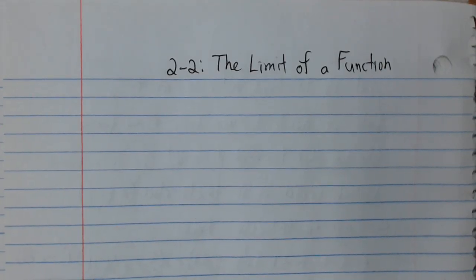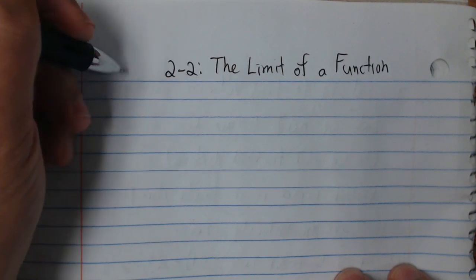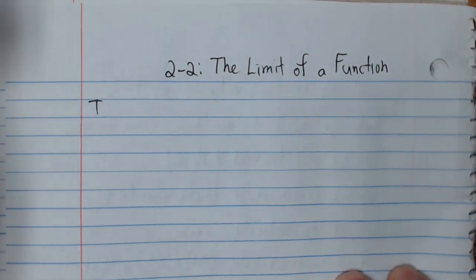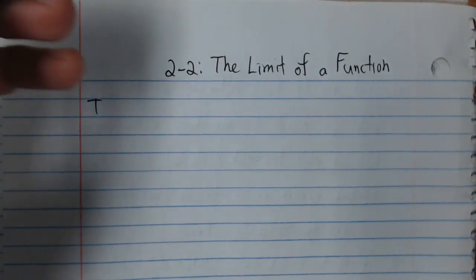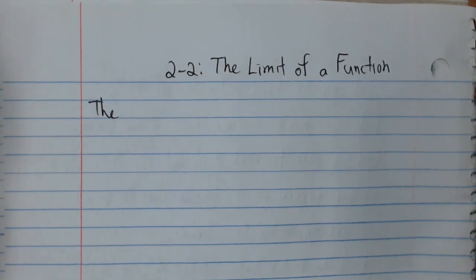Okay, so today we're going to talk about one of the basic or fundamental concepts of calculus, which has to do with limits. So we're going to be finding limits of functions. Before I define what a limit is, let me briefly talk about the conceptual idea behind the limit.